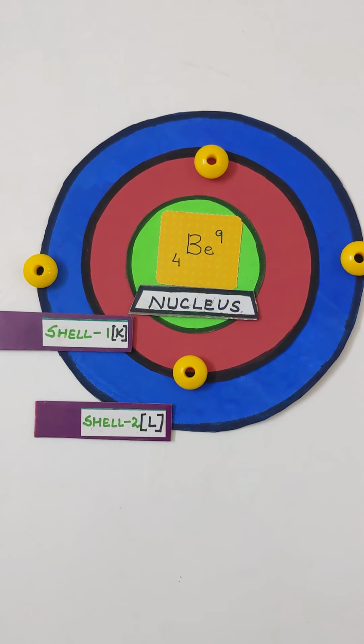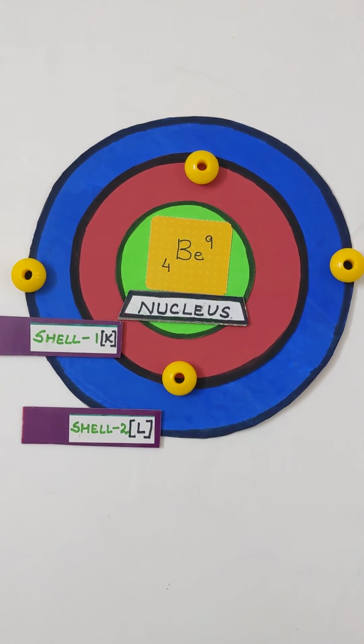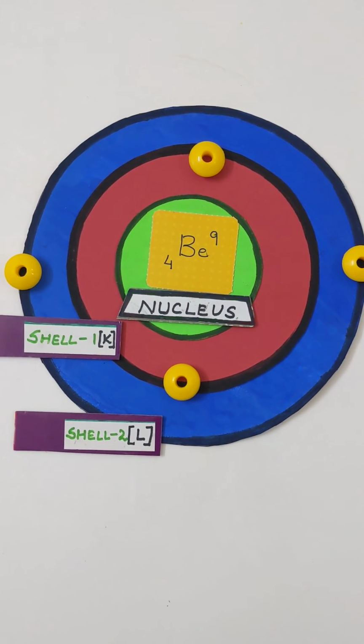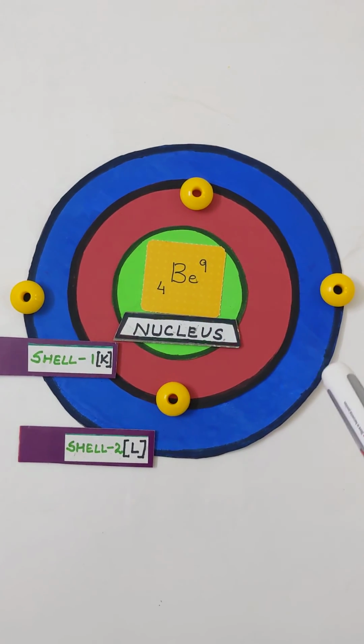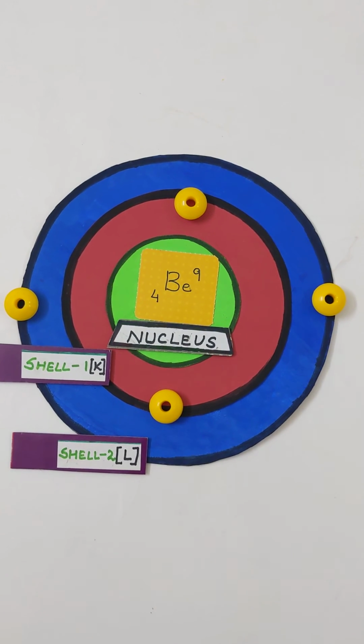Therefore, the only correct way of representing the electronic configuration for beryllium will be 2 electrons in its K shell and 2 electrons in the L shell. That means its configuration is going to be 2, 2.